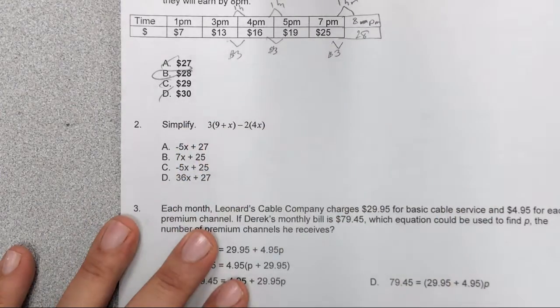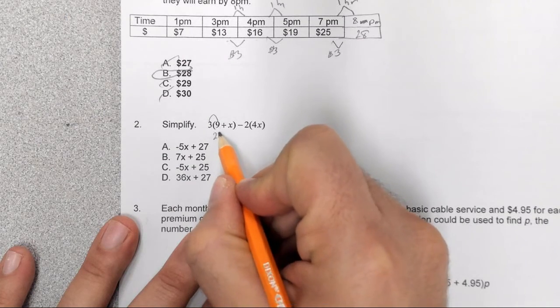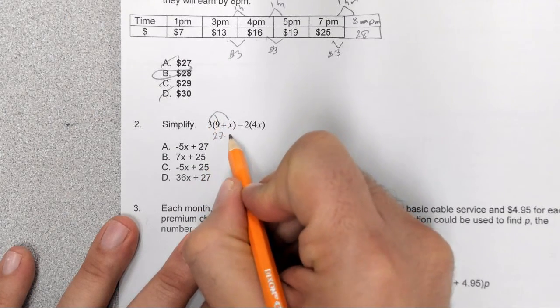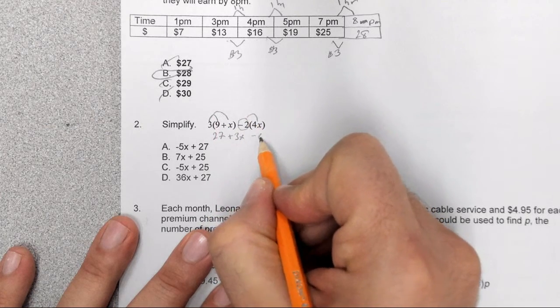Simplify. Simplify means order of operations. Just multiply things out and go in order of operations. First thing we're going to do is multiplication right here. 3 times 9 is 27. 3 times positive x is positive 3x. So negative 2 times 4x is negative 8x.